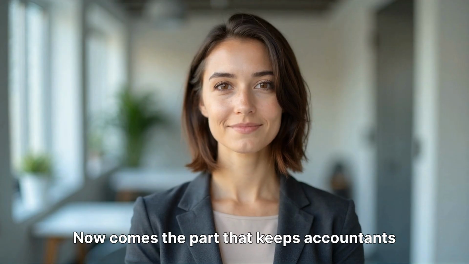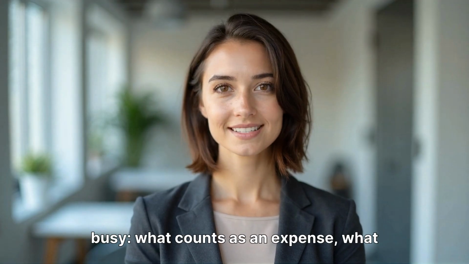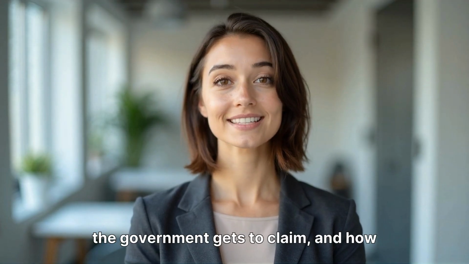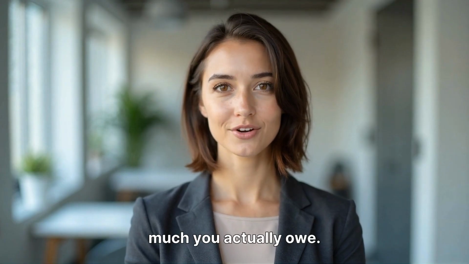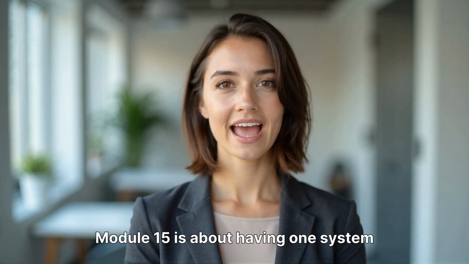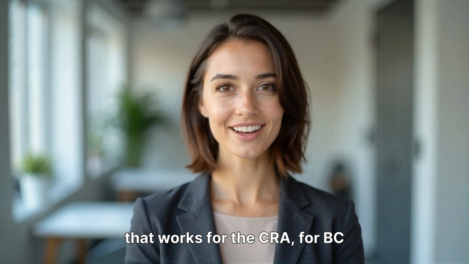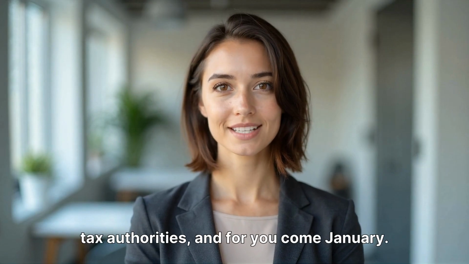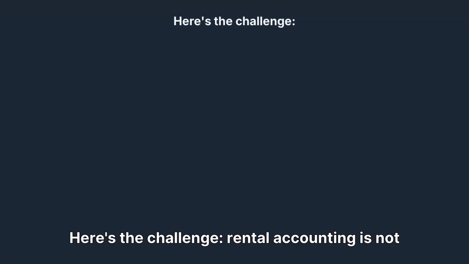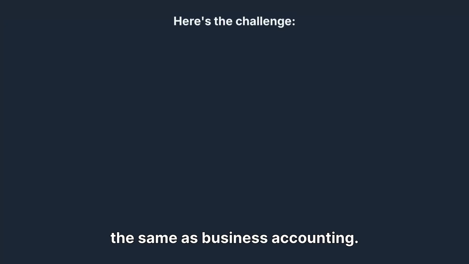Now comes the part that keeps accountants busy. What counts as an expense, what the government gets to claim, and how much you actually owe. Module 15 is about having one system that works for the CRA, for BC tax authorities, and for you come January. Here's the challenge. Rental accounting is not the same as business accounting.